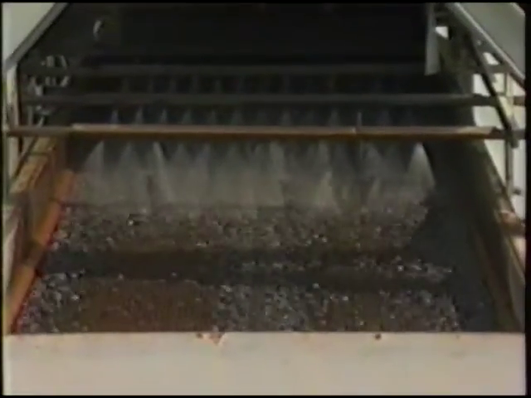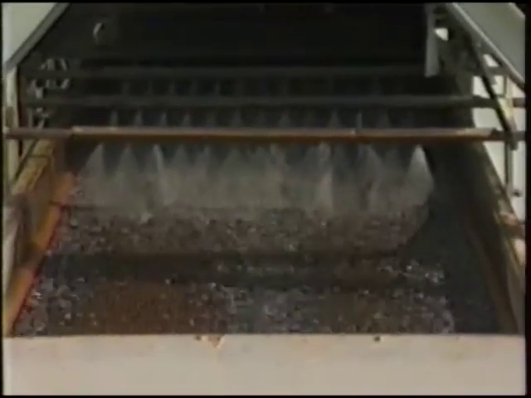Sometimes, in order to meet specifications, clean stone products must be washed to remove dust. This is normally done on another vibrating screen which sprays pressurized water on the stone as it moves down the screen deck.